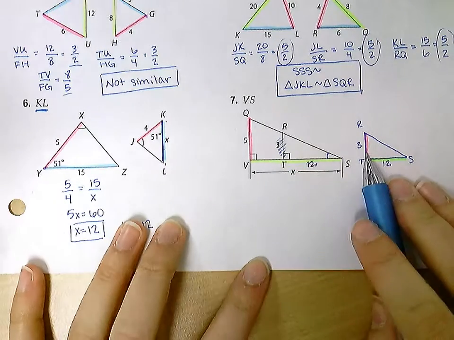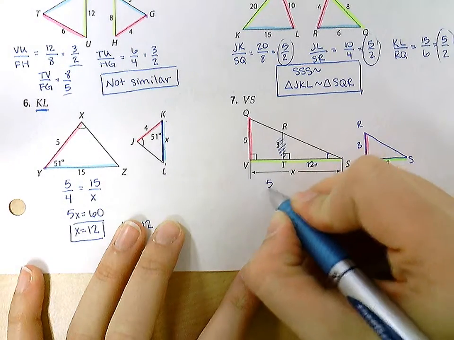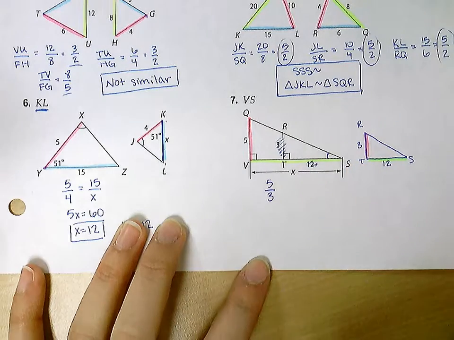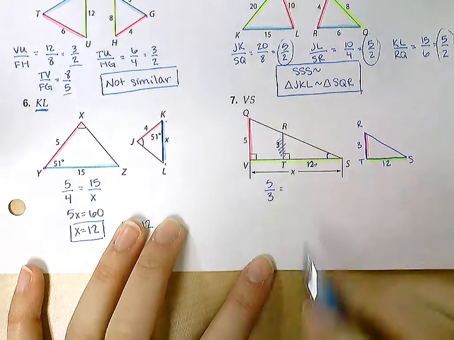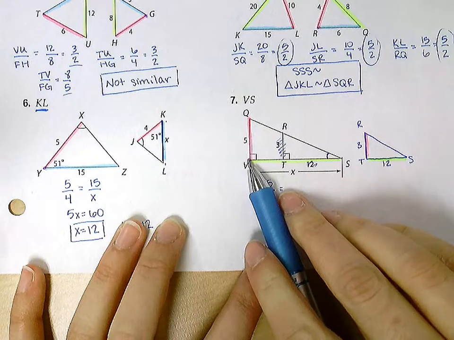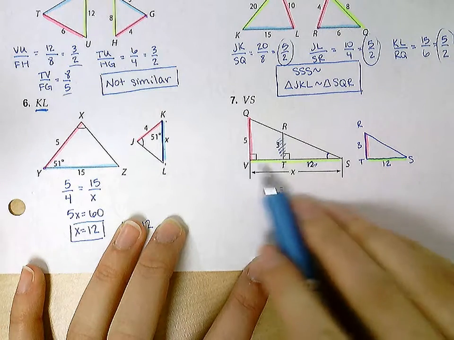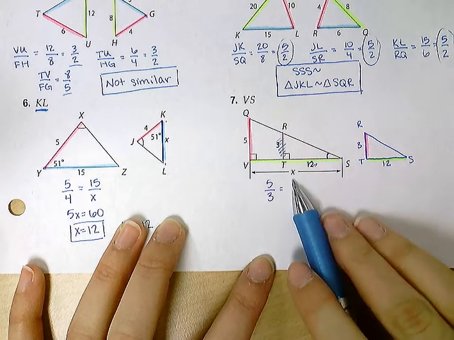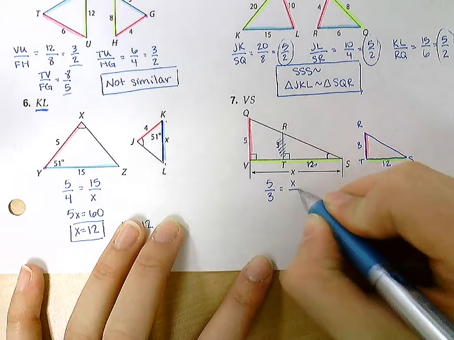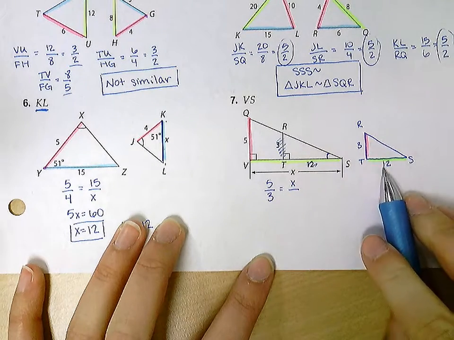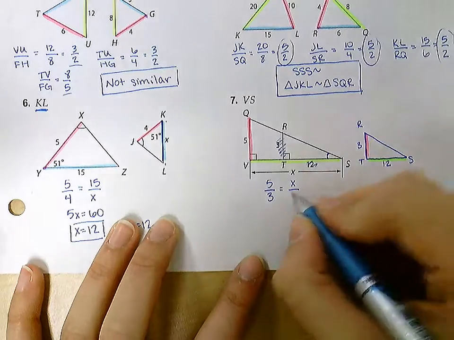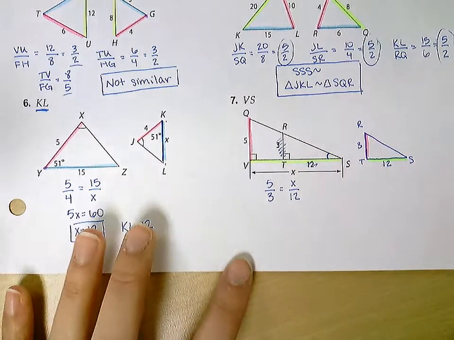So from my larger to my smaller, I have a ratio of 5 to 3. Since I started with 5, which is in my larger triangle, I need to start with that entire length VS here, which is X, over this corresponding side in my smaller, which is 12.